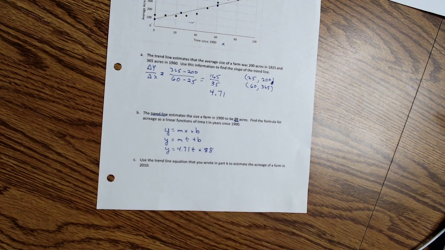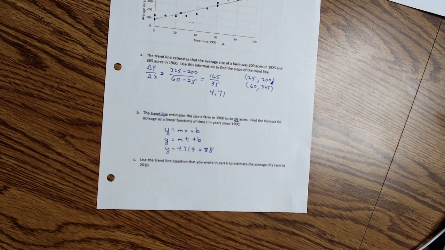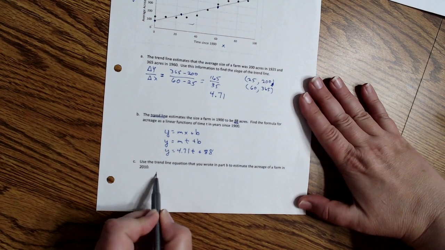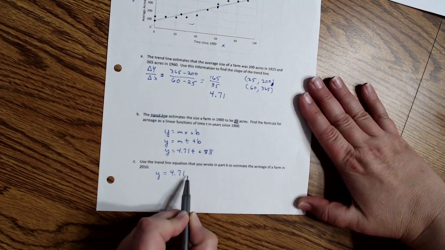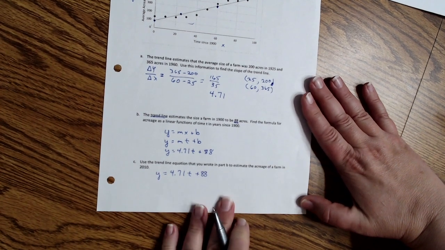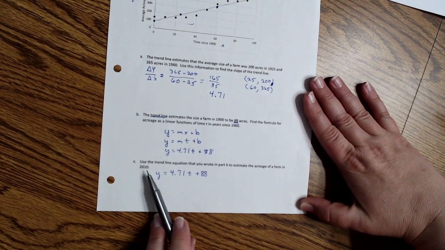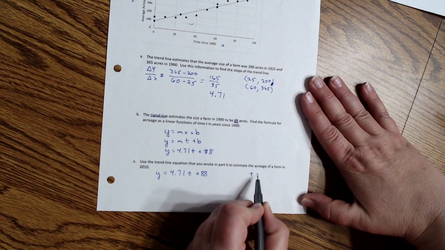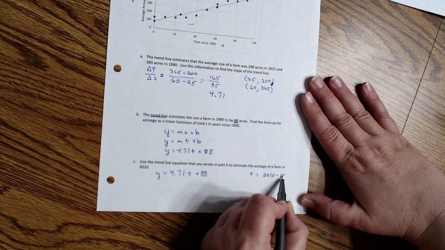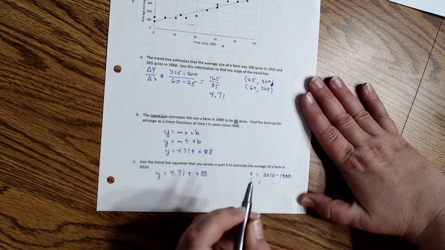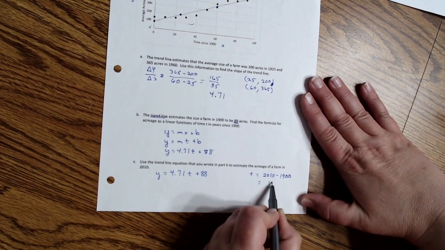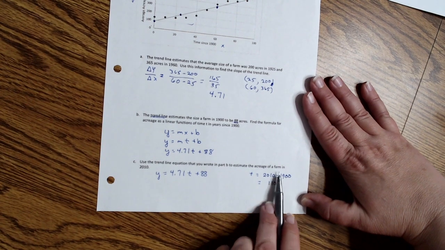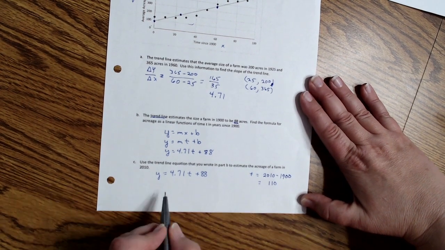All right, let's slide it up just a little bit. Last one. Use the trend line equation that you wrote in part B to estimate the acreage of the farm in 2010. So we're going to use this equation, 4.71t plus 88. The only thing we have to figure out is how many years it is since 1900 to 2010. You can do 2010 minus 1900, and that should give us 110, because that would be 100 and then an extra 10. So we just plug that in.